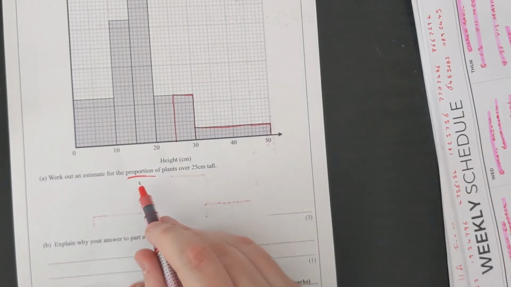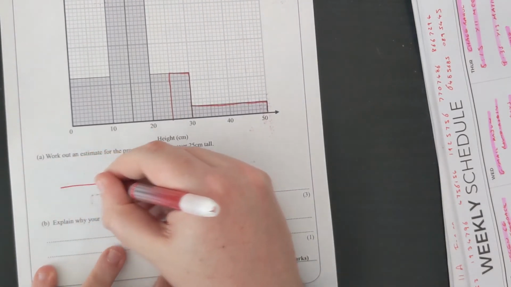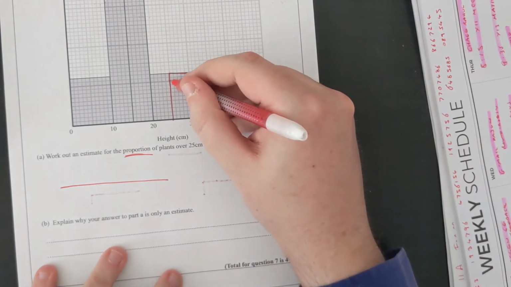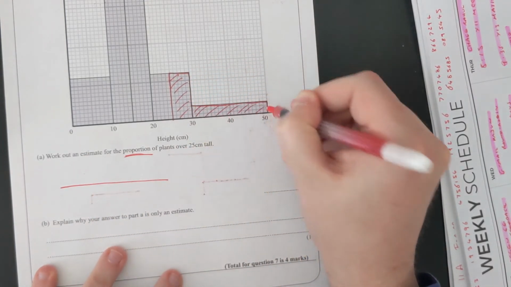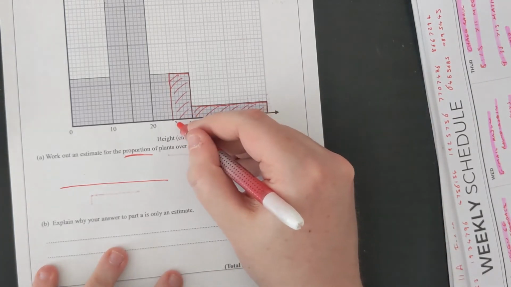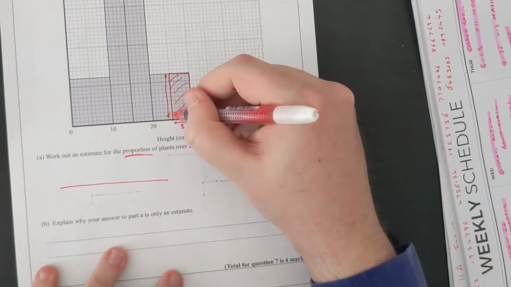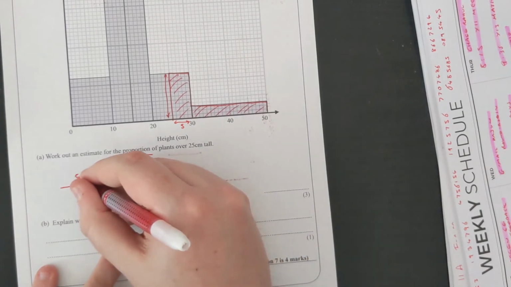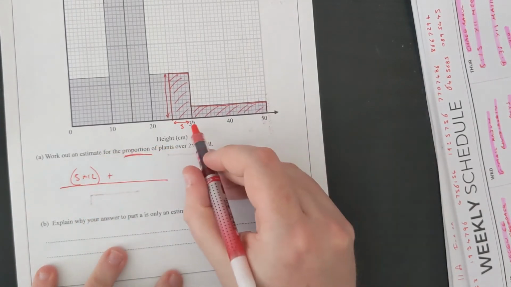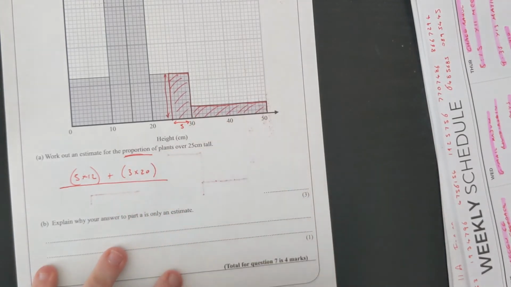So, work out an estimate for the proportion of plants over 25 centimetres tall. I need to work out the total area, and I need to work out this area here, because I want this area as a fraction of the total area for my proportion. So in order to do that, I'm going to start with the shaded area. This area here, this is 5 centimetres long, and this is in total 12 squares high. So I have 5 times 12, and then plus, this is 3 squares high and 20 squares long. I'm dividing by the total area of the whole thing.